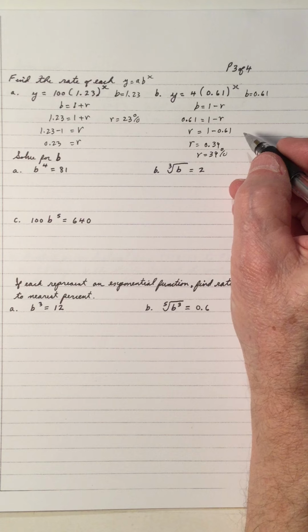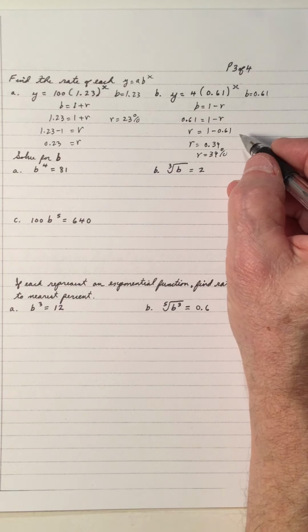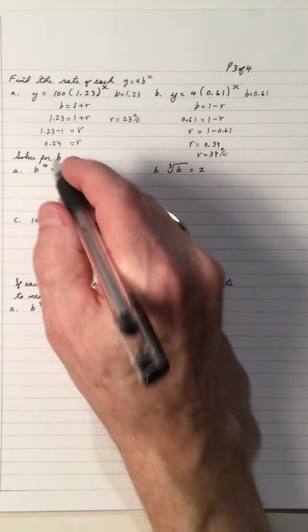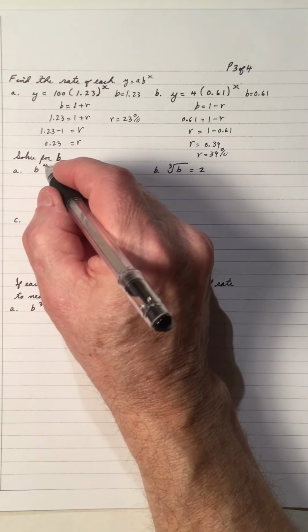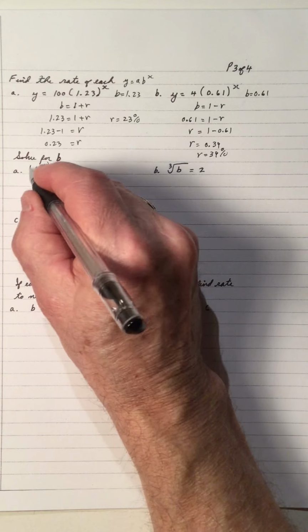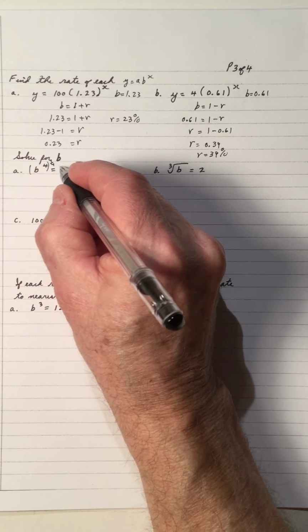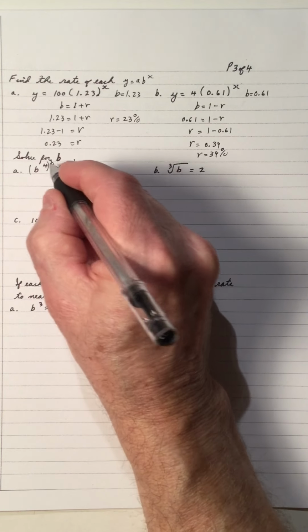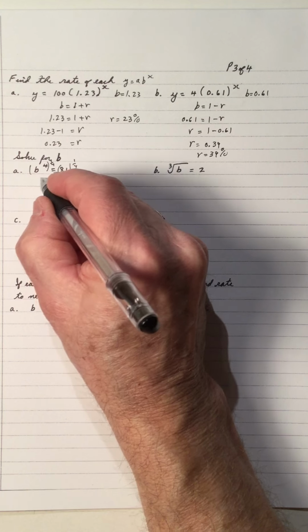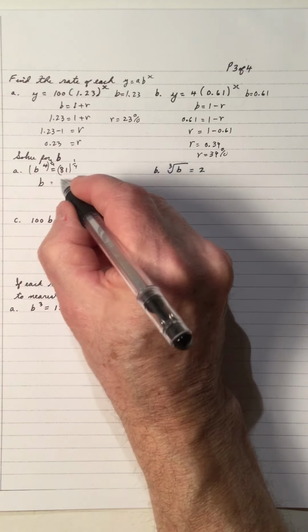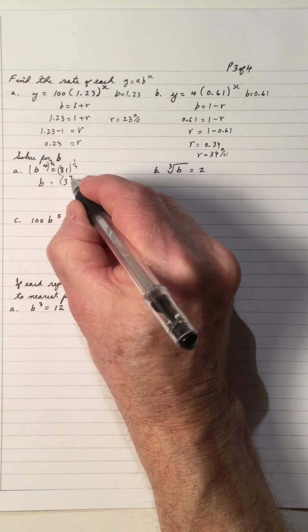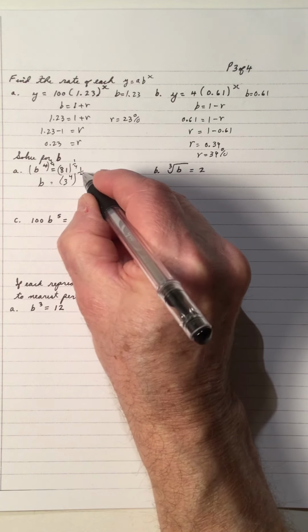Okay, let's continue. Now it says solve for b. So we have b to the 4 equals 81. Because it's the fourth power, I do the 1/4 power of each side. 4 times 1/4 is 1, so b is to the 1 power, and 81 is 3 to the 4th, to the 1/4 power.